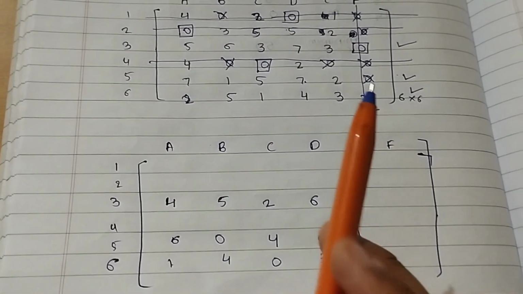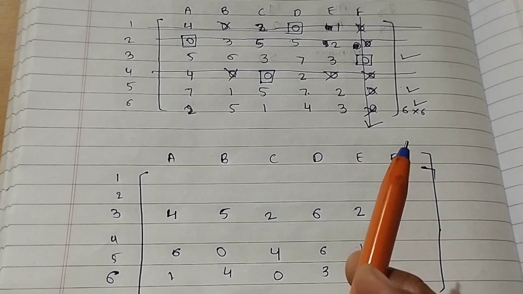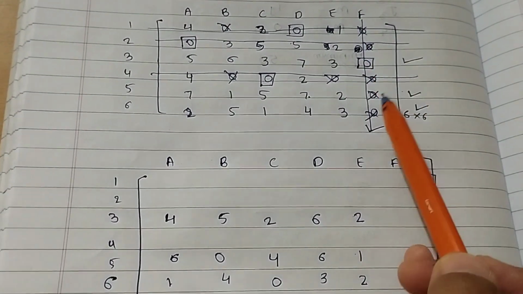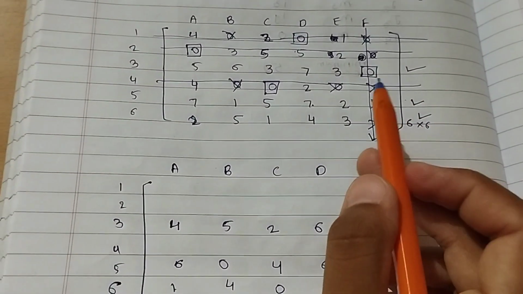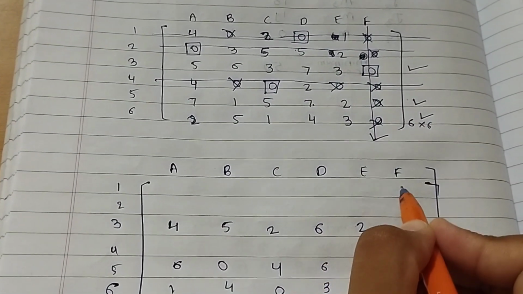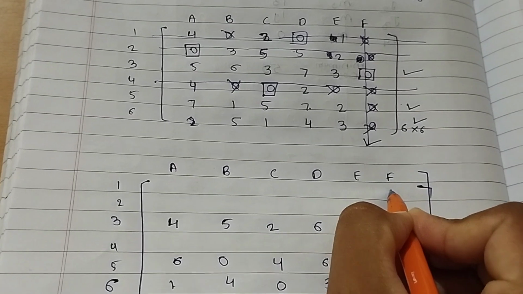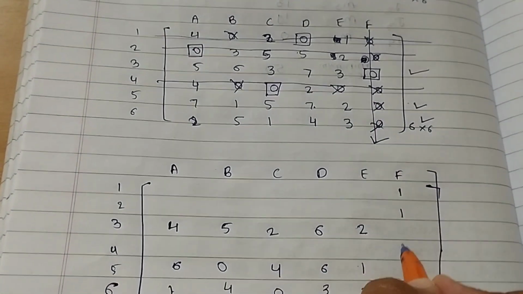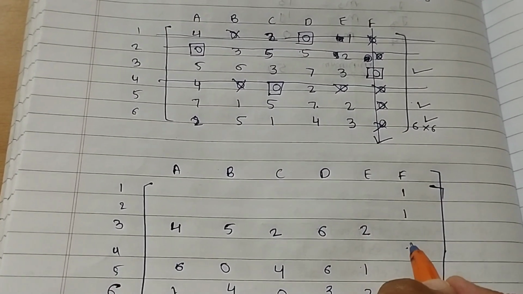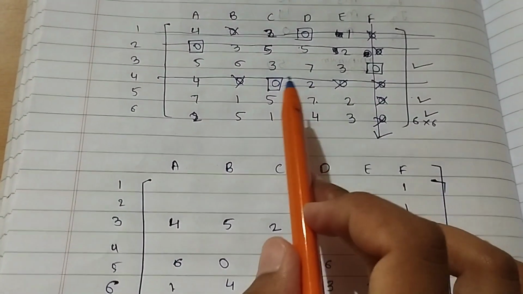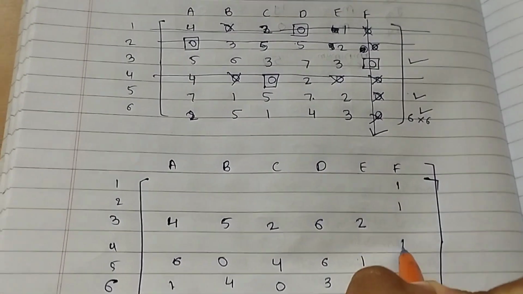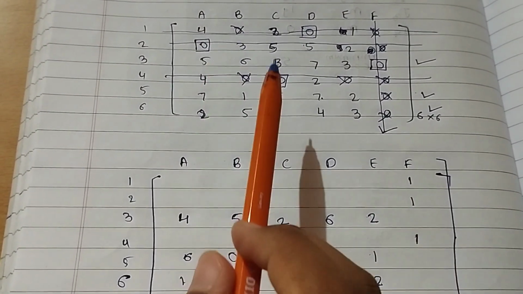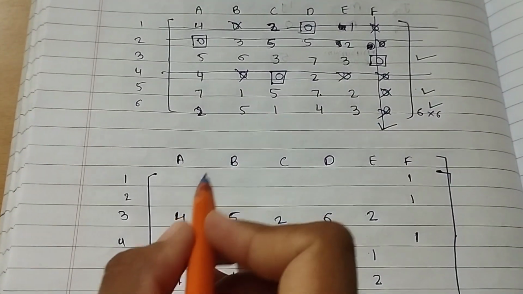Now add the smallest value at the intersection points. Here there are three intersection points: 1, 2 and 3. So add the smallest value, which is 1, at the intersection points. So 0 plus 1 is 1, 0 plus 1 is 1, and this is also 1. This is present at the fourth row. Now all the remaining elements which are covered by a single line, write as they are.